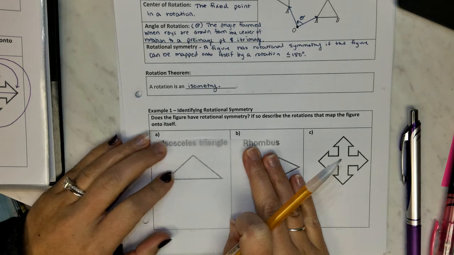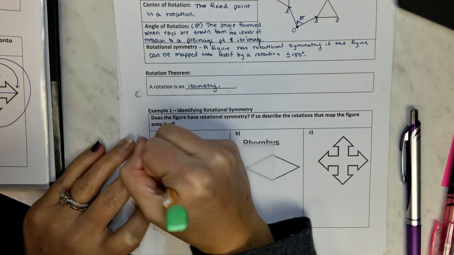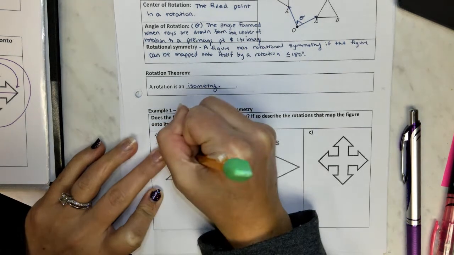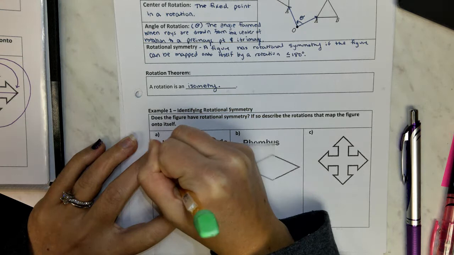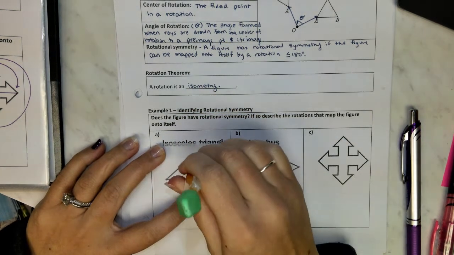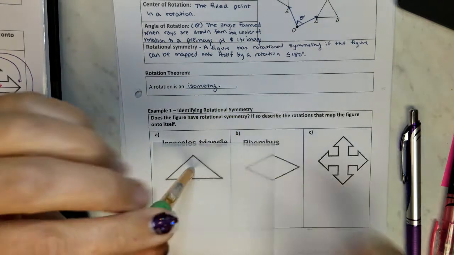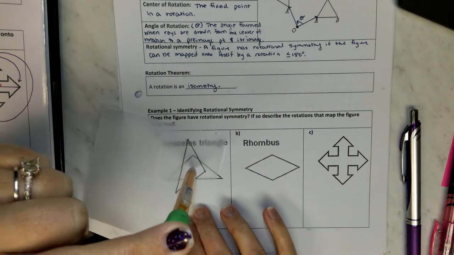Any paper that you can see through in order to trace works just fine. So for an isosceles triangle, I'm going to trace this. And then the rotation of symmetry is going to be in the center of the image. I'm going to see if I can turn this and if it maps onto itself.